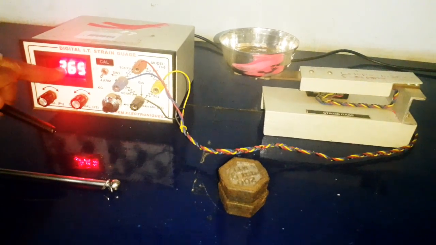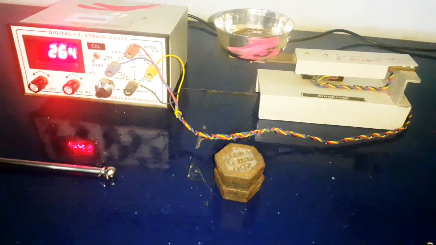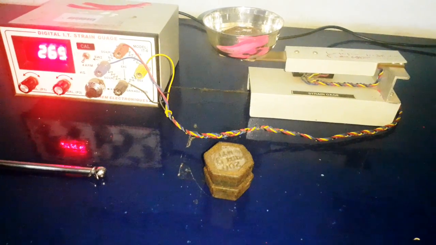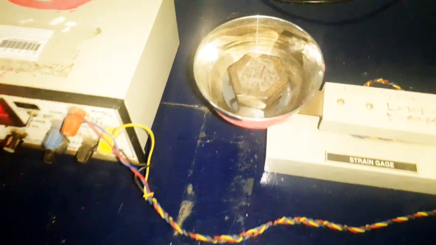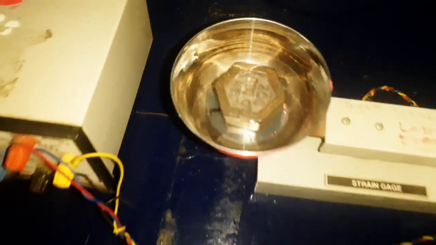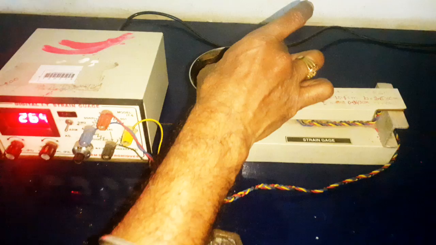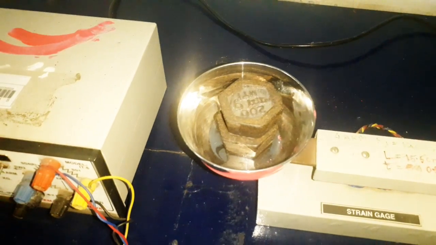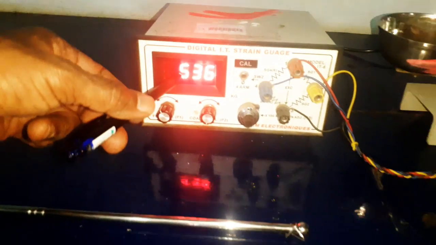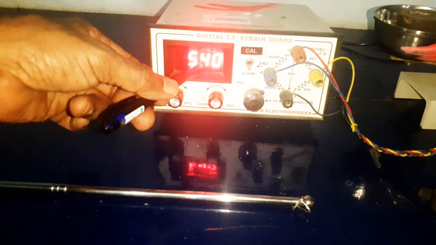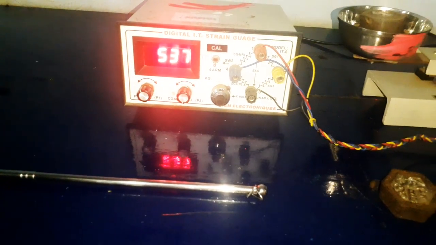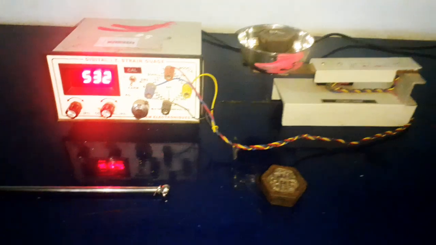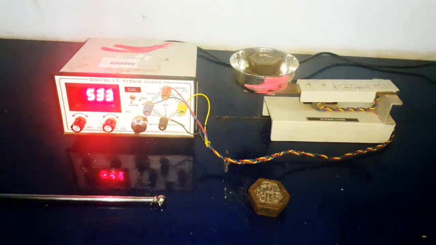Now it is showing 264. You can note down even this as well, 264. I have done the calculation for 214. If you can see the previous table that was shown, it is 214. Next, for 400 grams, the digital strain indicator shows 530, 500, it is varying between 535 to 540. So let us say 540. I have given you 510. The reading that I have given is 510.